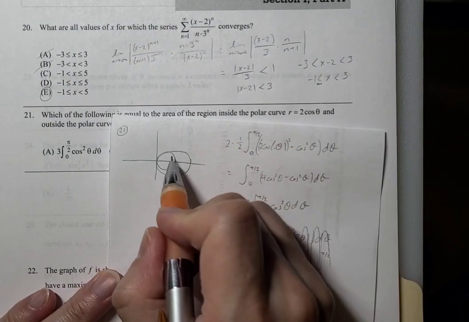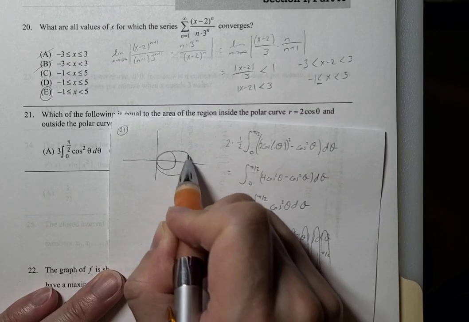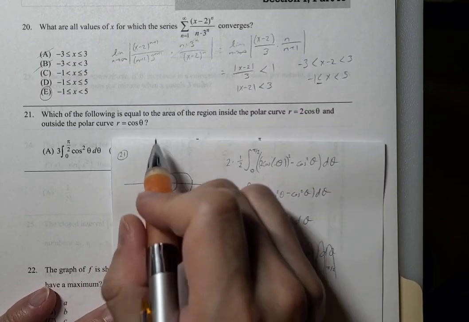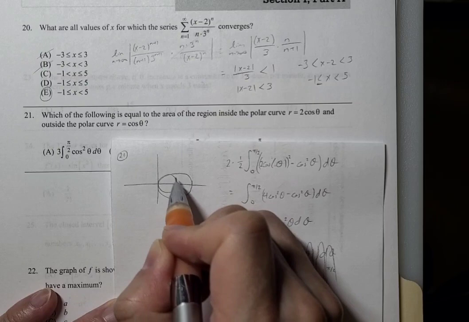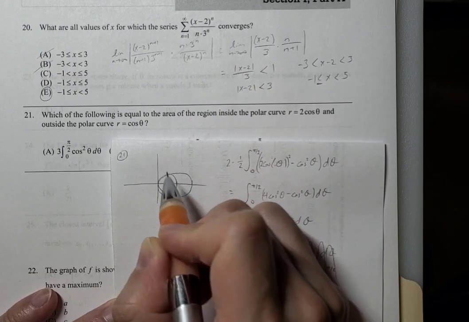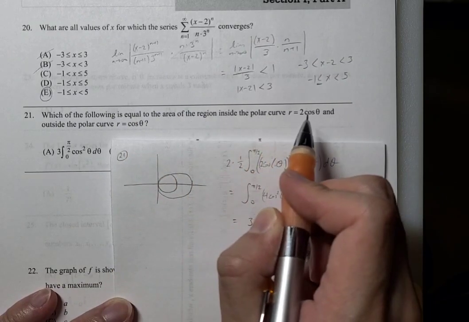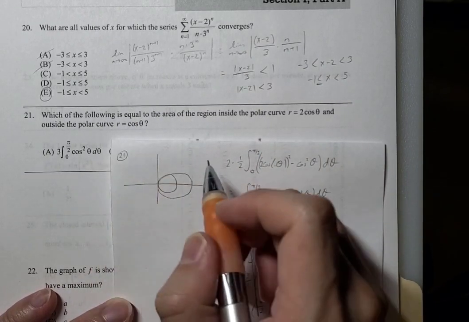So this inner one would be r is cosine theta, and this outer one, r is 2 cosine theta, is the outer one. Okay, so we're interested in the area inside the bigger one and outside the smaller one.